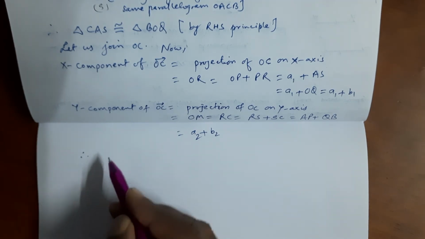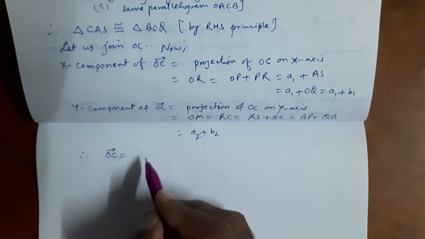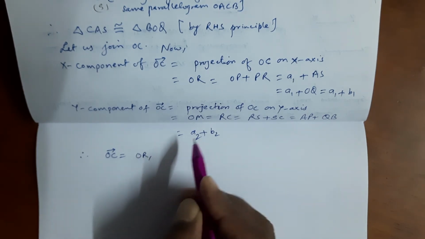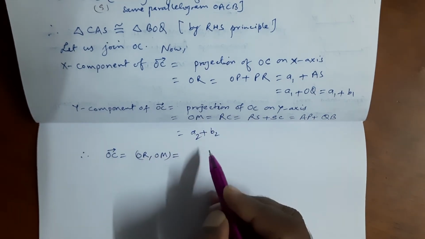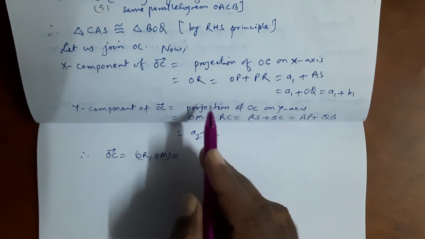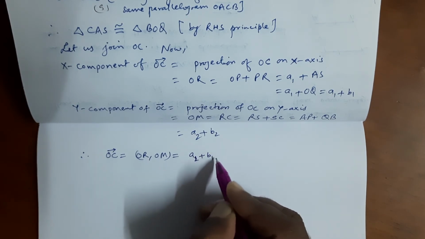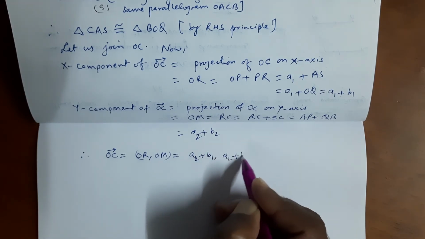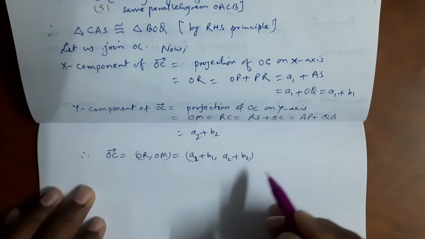Therefore vector OC equals the projection of OC on the x-axis, that is OR, and the projection of OC on the y-axis, OM, and that equals OR is A1 plus B1 and OM is A2 plus B2.